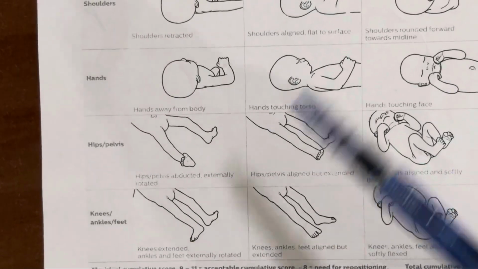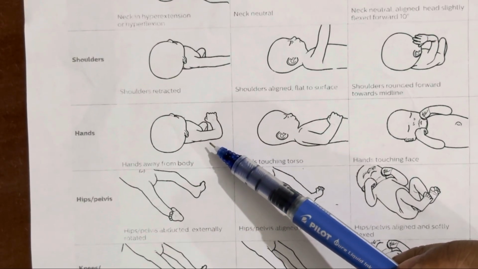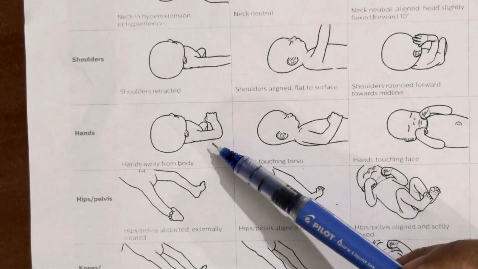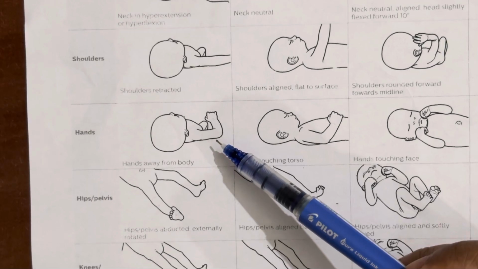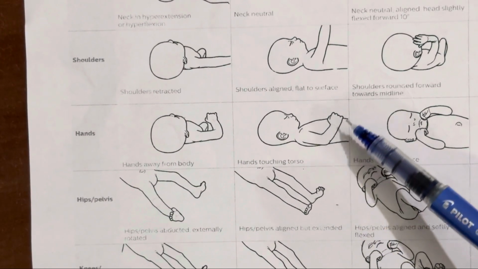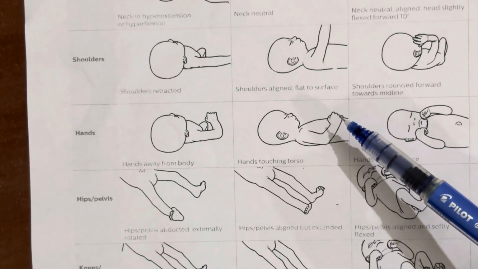Then the next part is the hands. So in the first picture, you can see that the hands are away from the body. So in this case, you have to give the score 0. Then the hands are touching the torso. The hands are touching the chest or the abdominal area. So in this case, you can give score 1.